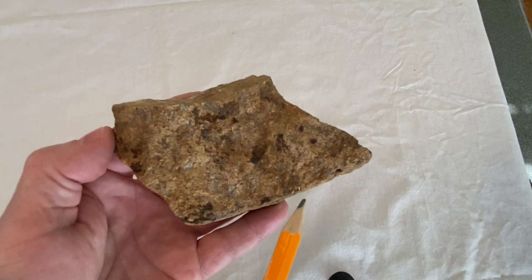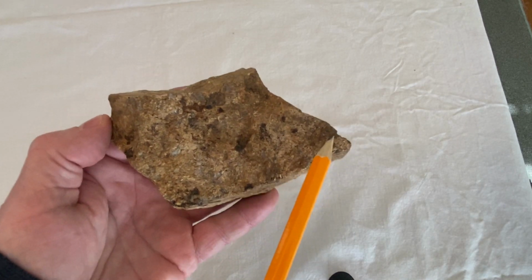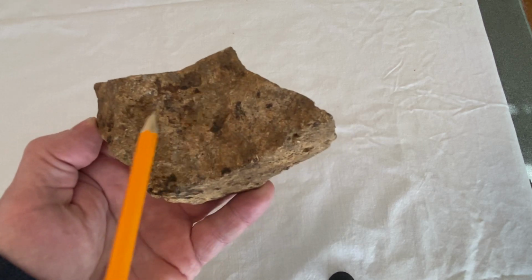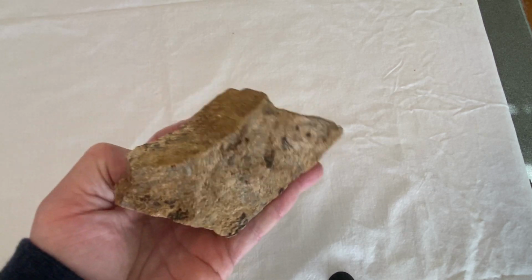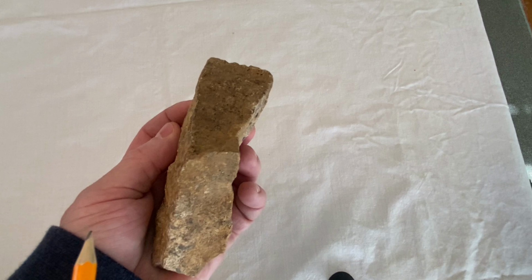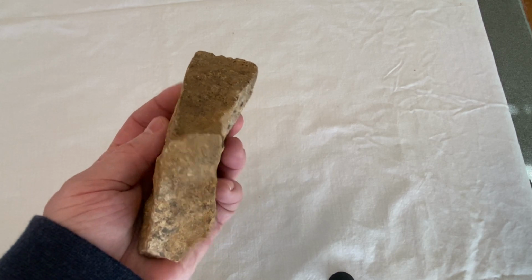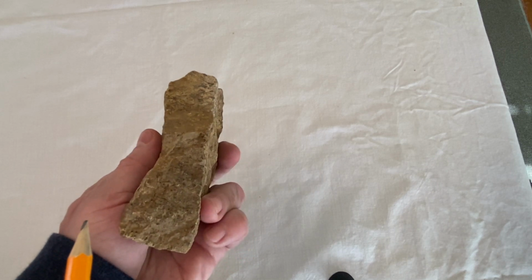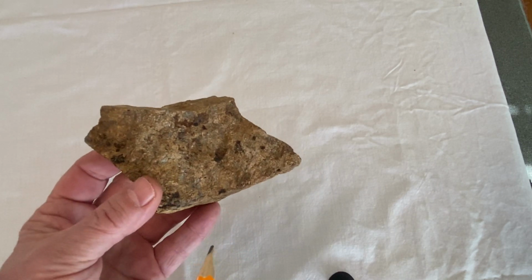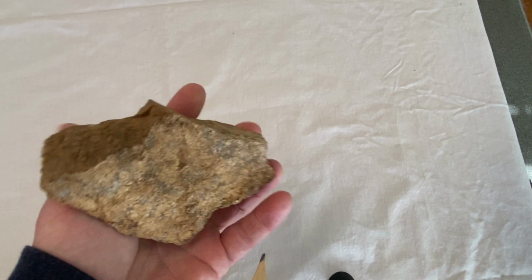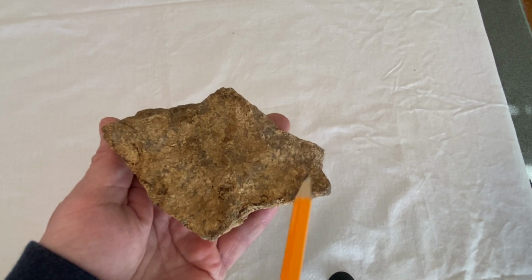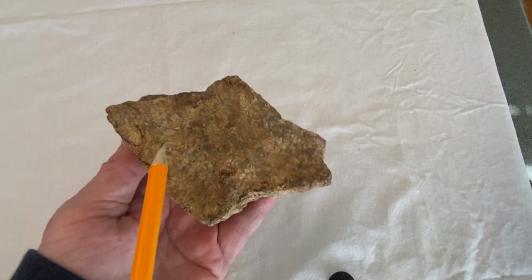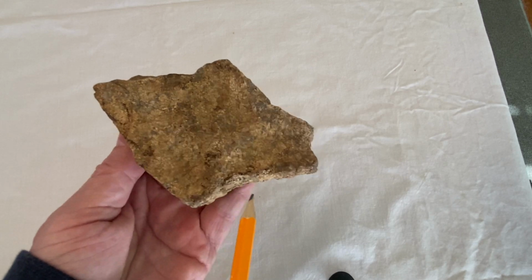Now here's a fish. You got the head right here. You got the dorsal fin and you got the tail. And you got to look at this rock, how it's curved. It looks like it's swimming through the water. Really nice piece. Look at the tail back here. That's the head.